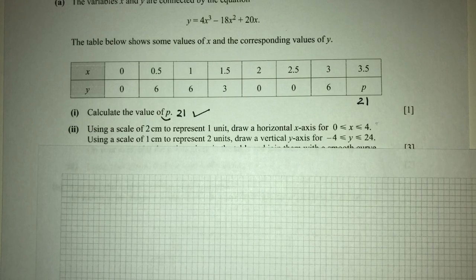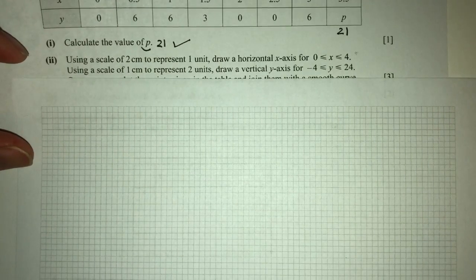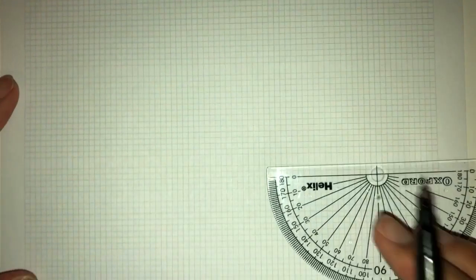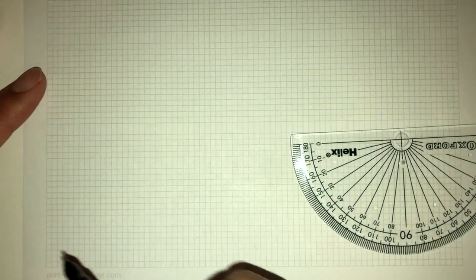So I don't have my ruler here. I will try my best to draw this. Let's see what happens. Okay, so first thing, let's draw the horizontal axis from 0 to 4. This is my graph paper, so we have to measure approximately where this can be. I know that y has to start at -4, so we can count from -4 first, so here.